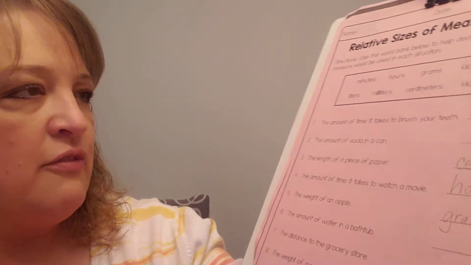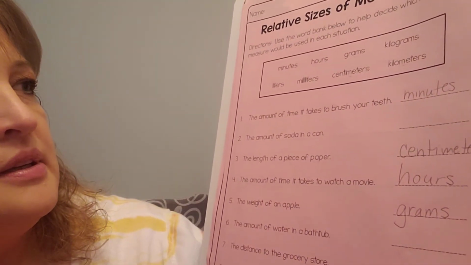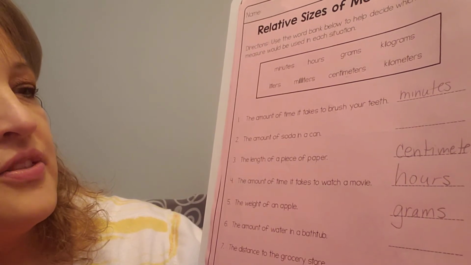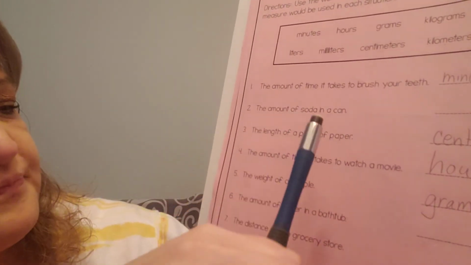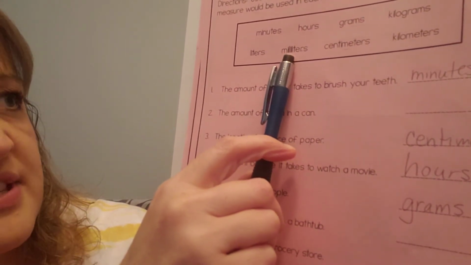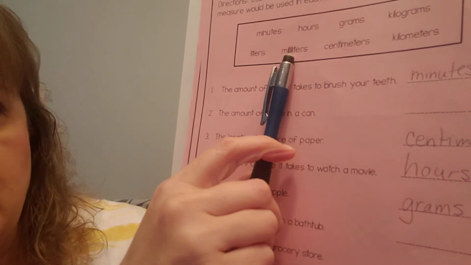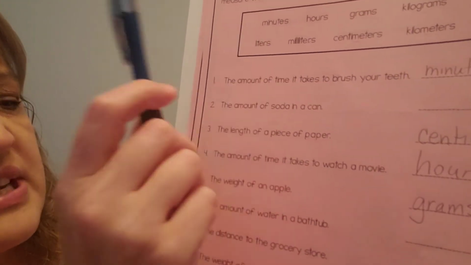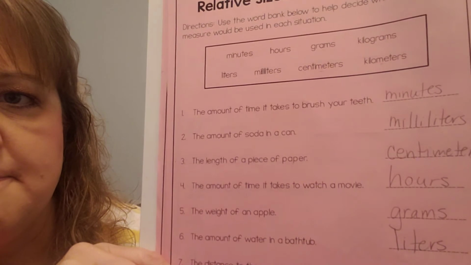All right, the amount of water in a bathtub. Oh, okay, so this helps me with the can of soda one. The amount of water in a bathtub, I'm not going to measure a bathtub in milliliters. That's like a really, really small amount. I'm going to measure it in liters. So I'm going to put liters down for that one. And then I'm going to go back to number 2, and I'm going to write milliliters on number 2 for the can of soda.